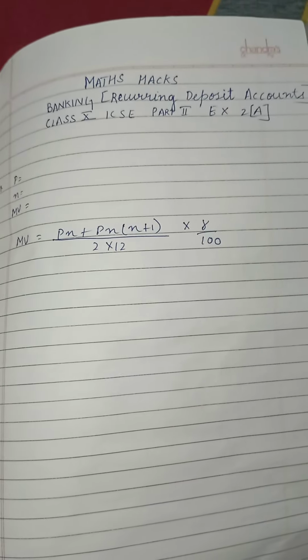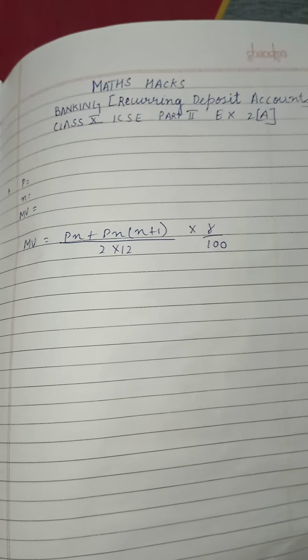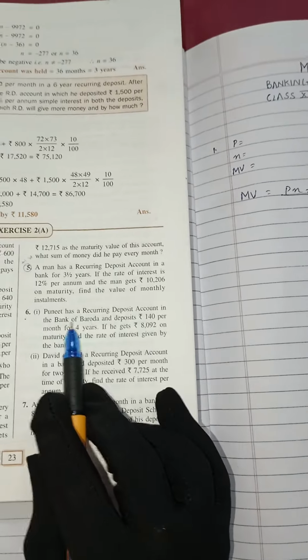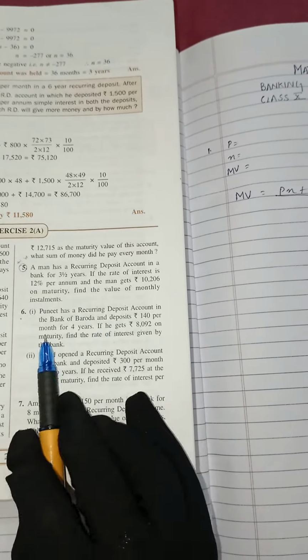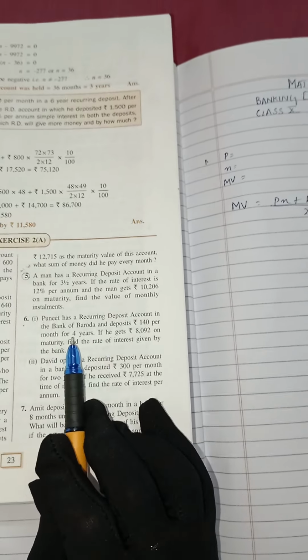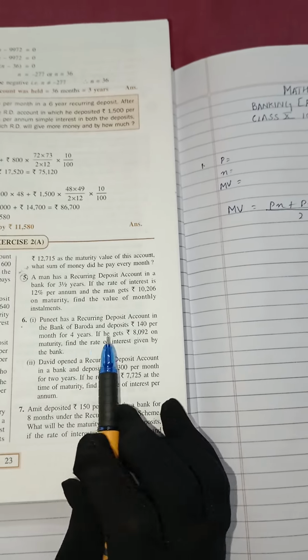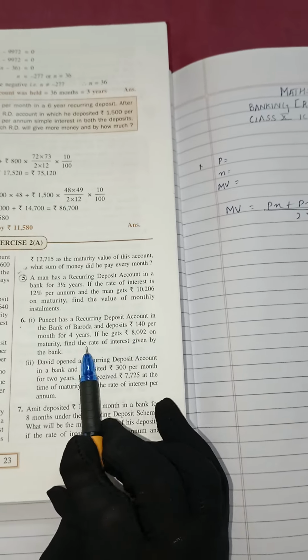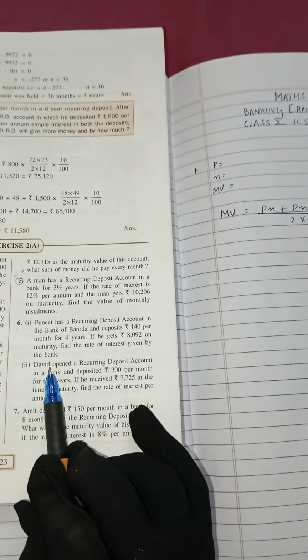So today we will solve a few more sums related to the topic banking, recurring deposit accounts. So let us solve the first question here. Puneet has a recurring deposit account in the Bank of Baroda and deposits rupees 140 per month for 4 years. If he gets rupees 8092 on maturity, find the rate of interest given by the bank.